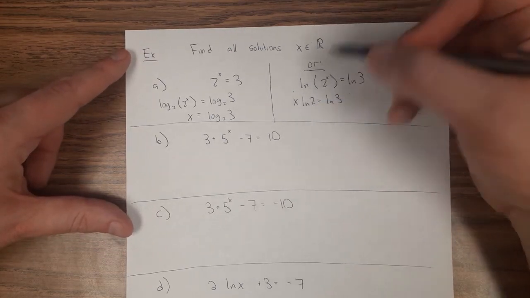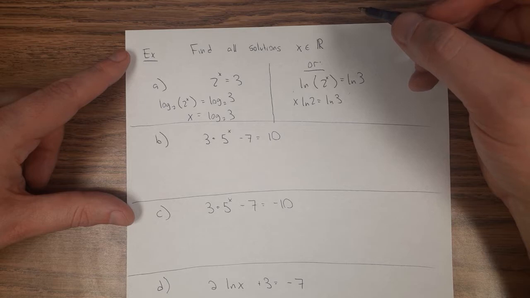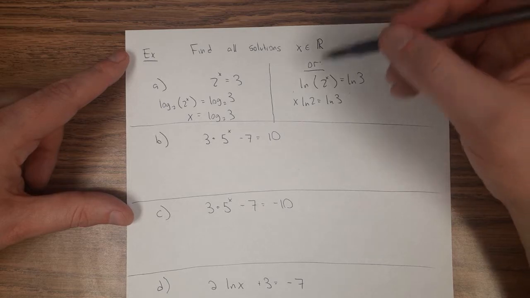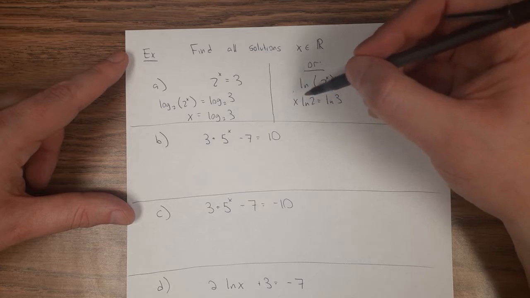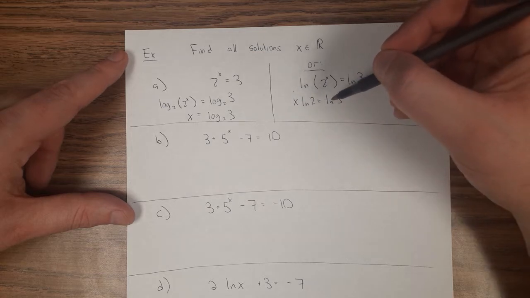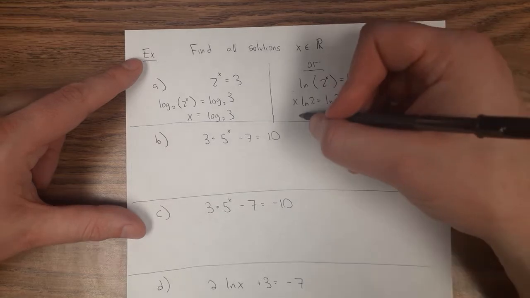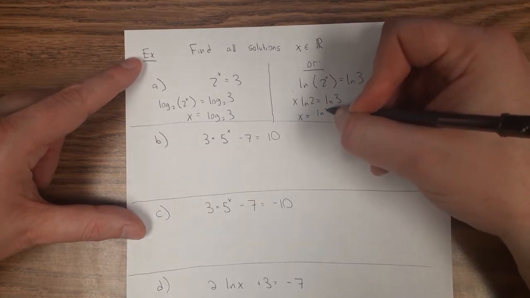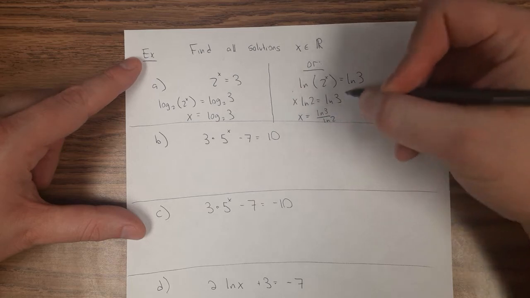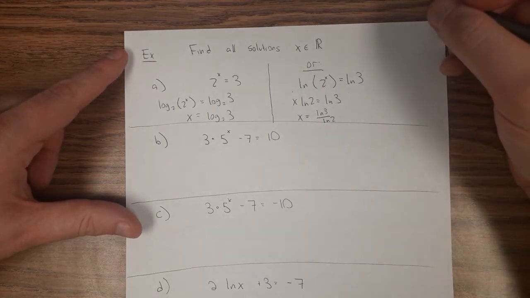And then ln of 2 is just a number. I think it's about 0.6, but it's just a number. So this is x times some specific number equals some other specific number. And how do we solve an equation like that? I just divide by the number that I want to get rid of. So I get ln 3 divided by ln 2.